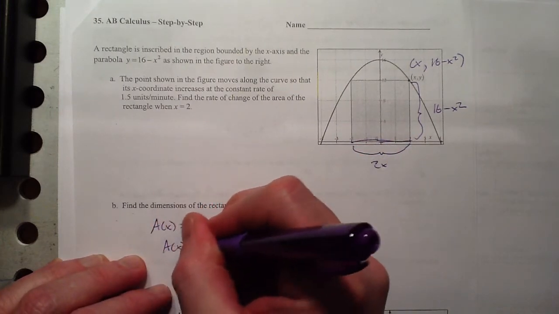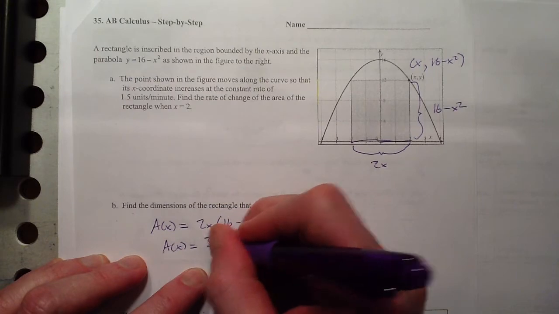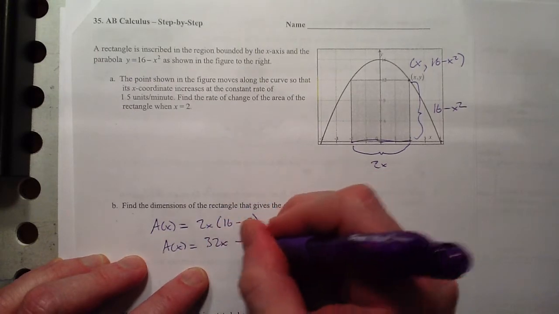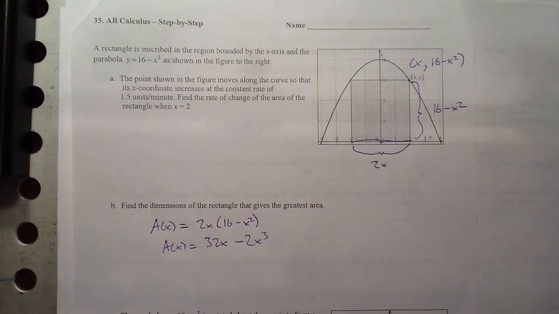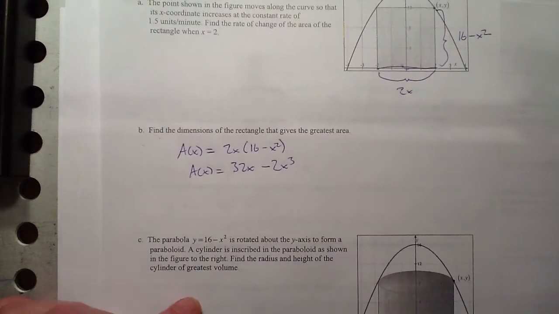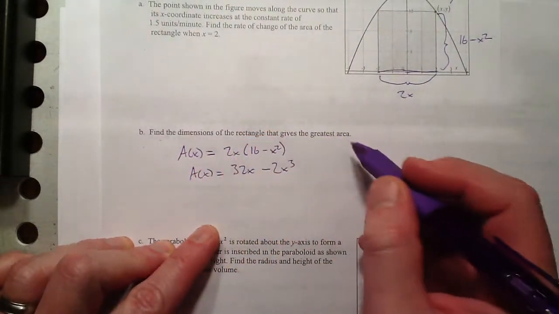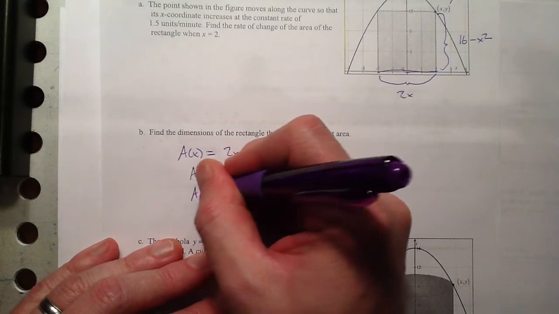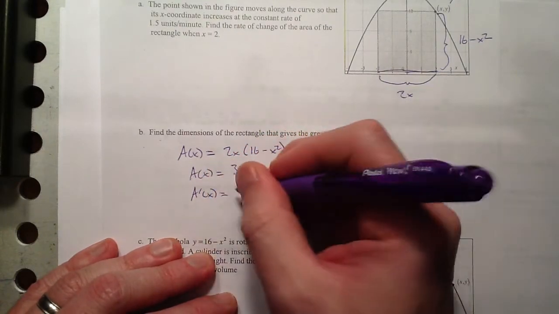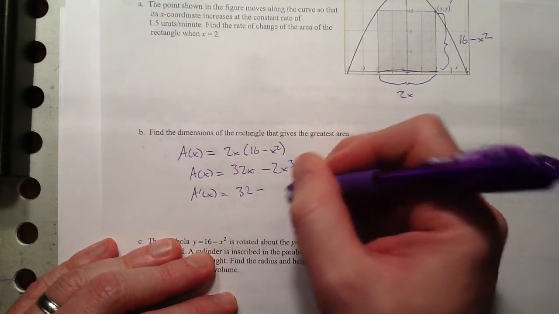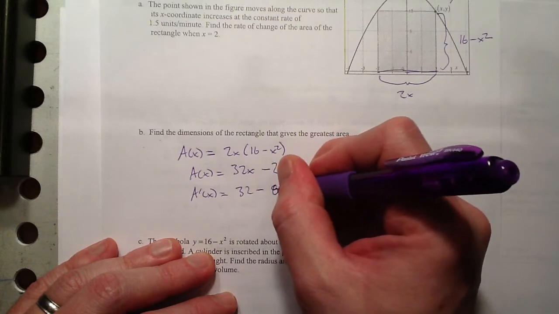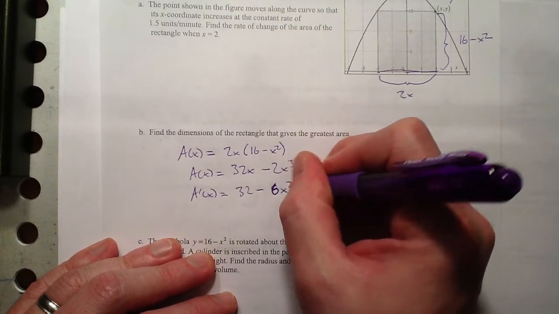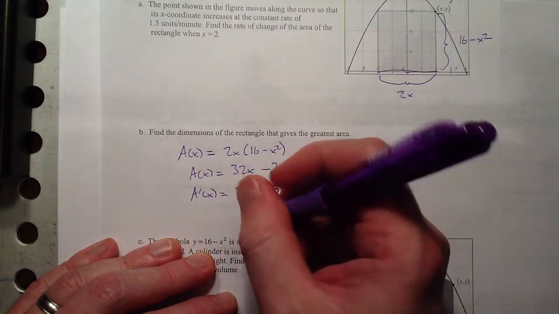I'll simplify that to make the calculus a little easier. Okay, and then since I want the maximum area, I'll take the derivative of that and set it equal to 0.